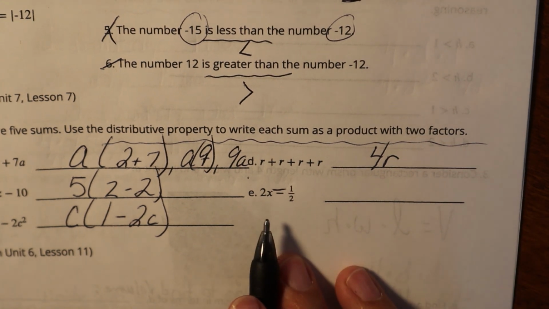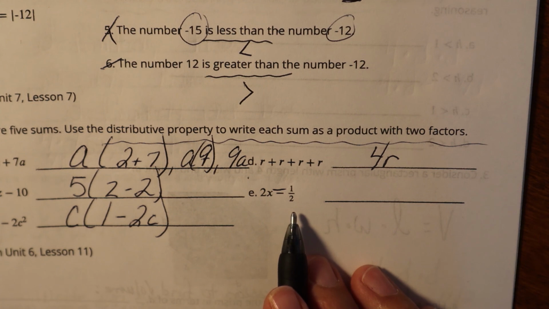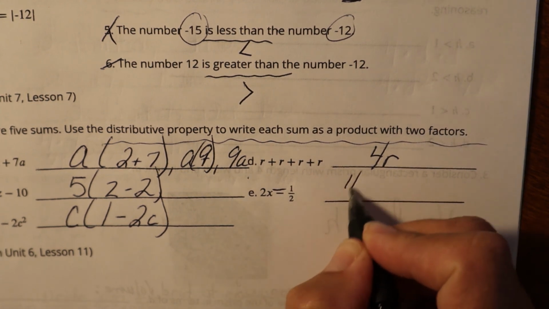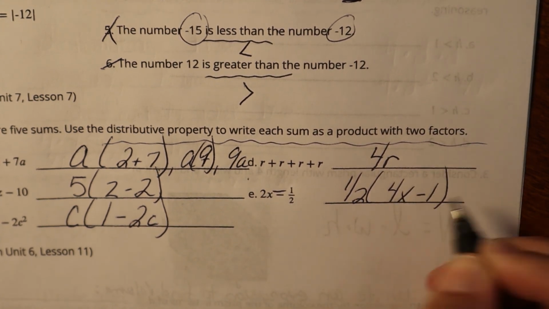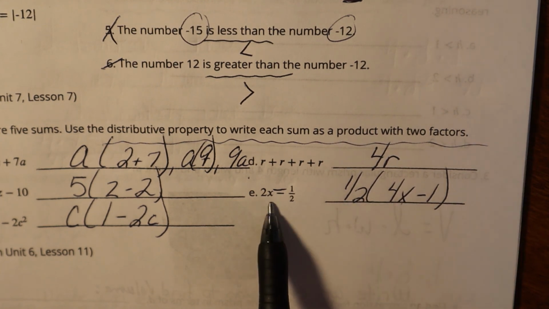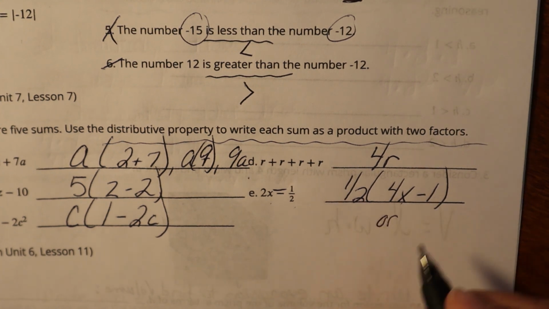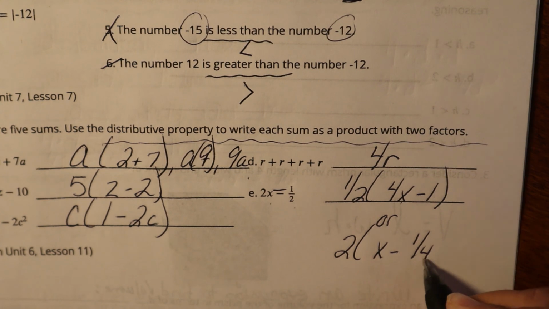E, this one's probably the hardest of the bunch. You've got a 2 and a 1/2. So I'm going to pull out the 1/2 and put that out front. So inside the parentheses is 4x minus 1. Again, I can check it by saying 1/2 of 4x is 2x, and then 1/2 times 1 is 1/2. Or you could pull out the 2 and have x minus 1/4.